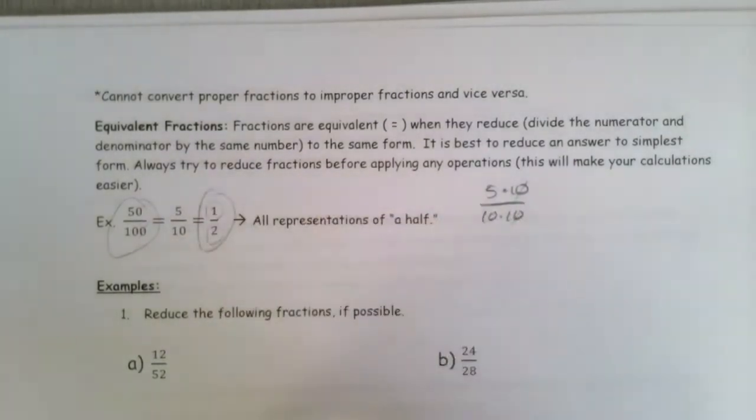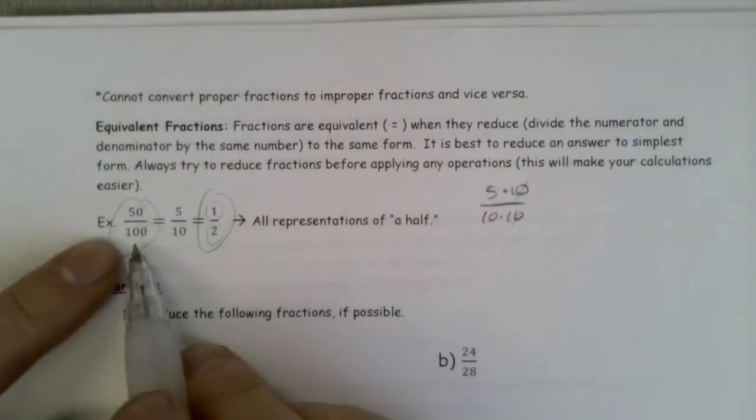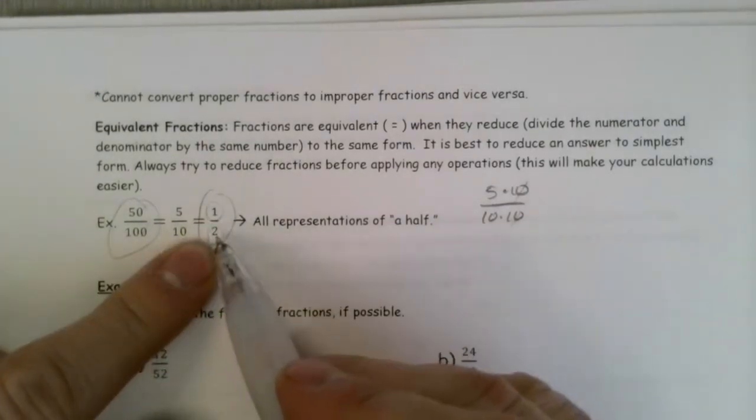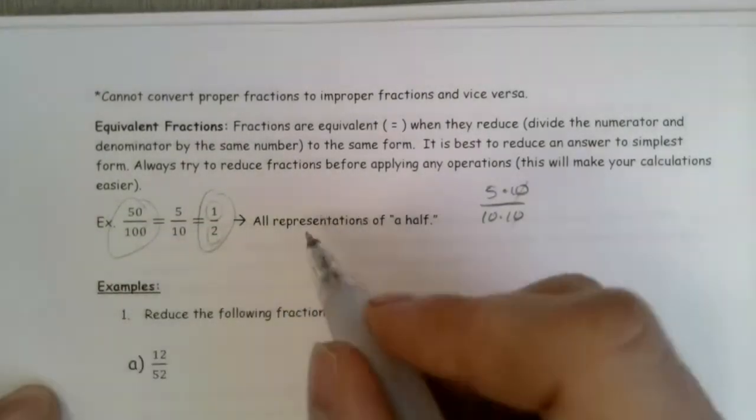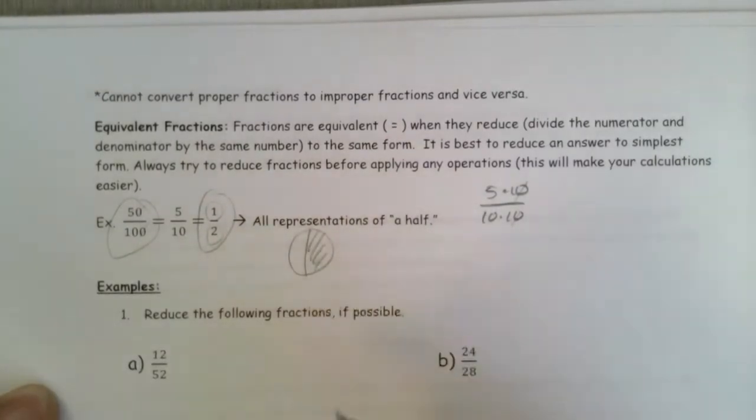And this is the best way to write that. It makes sense to me. In my head, I have a little bit more difficulty dealing with these larger numbers, but 1 out of 2, okay, or half of an object, that makes way more sense to me. It's quite clear. Anyway, let's take a look at some examples now.